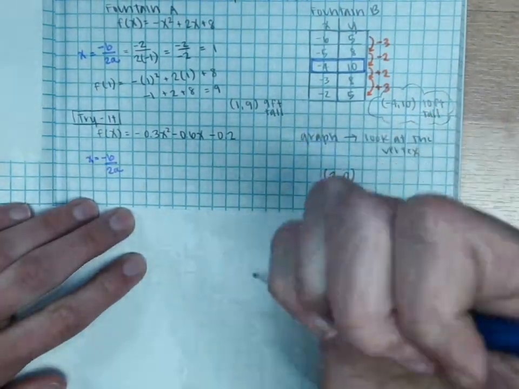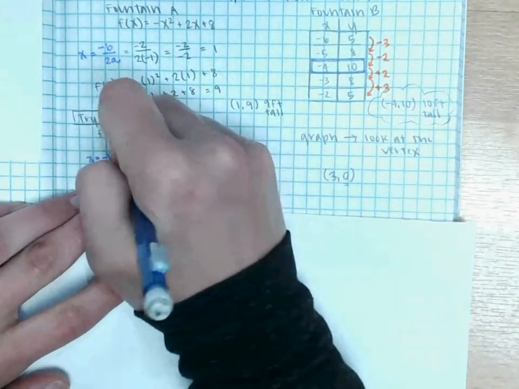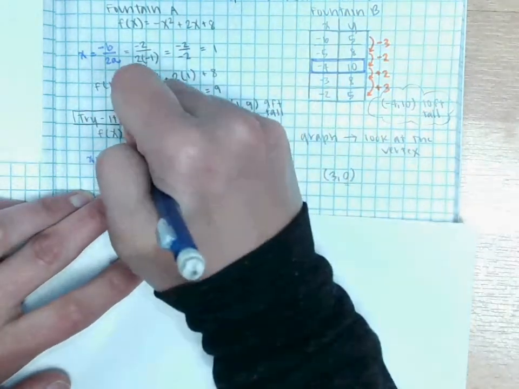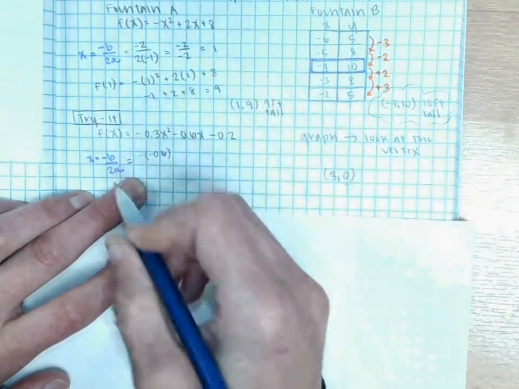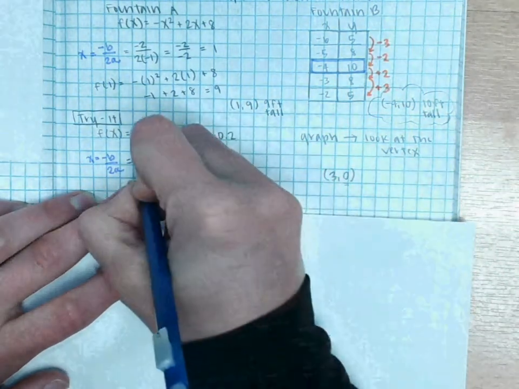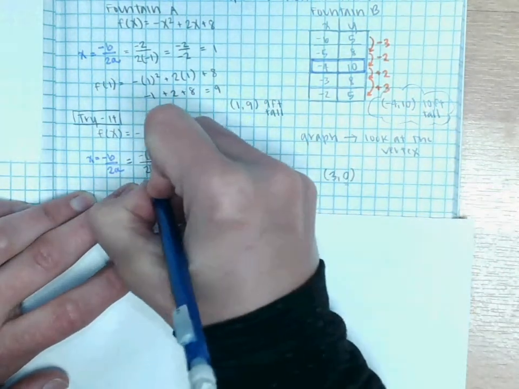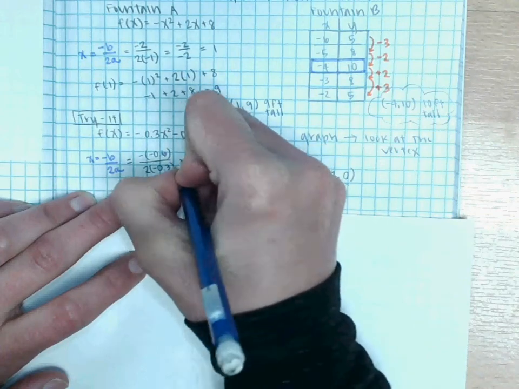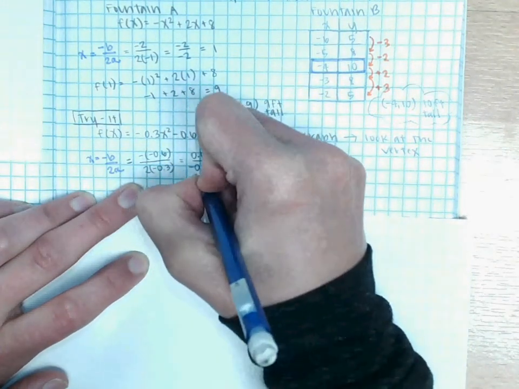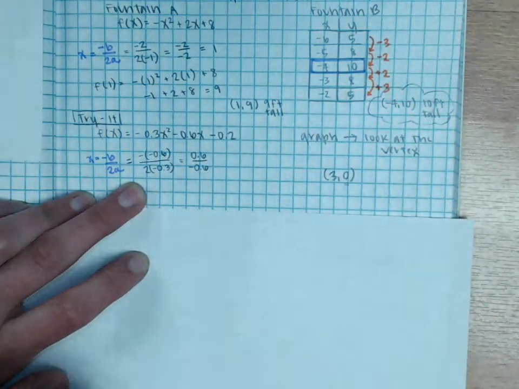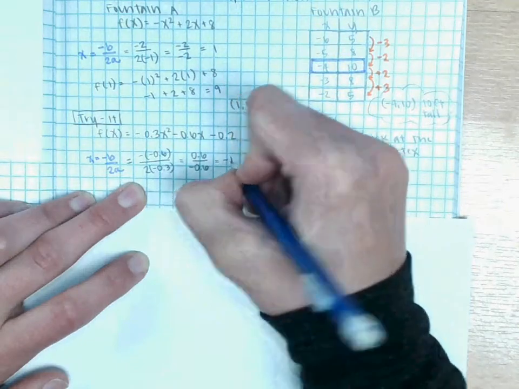Okay, this time, because my b value is negative, I end up with a double negative 0.6 over 2 times negative 0.3. So that's really positive 0.6 over negative 0.6. And so my x value is negative 1.